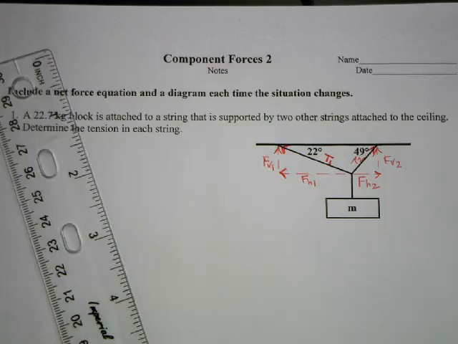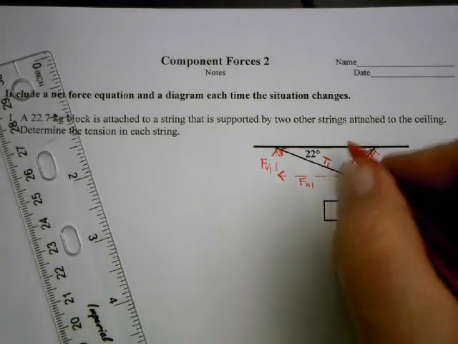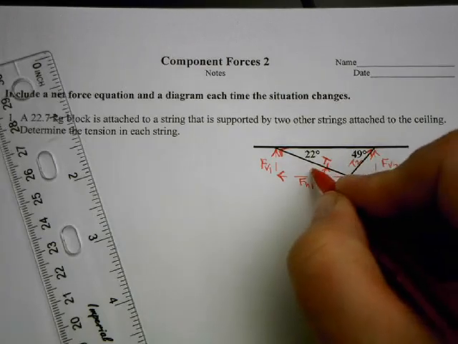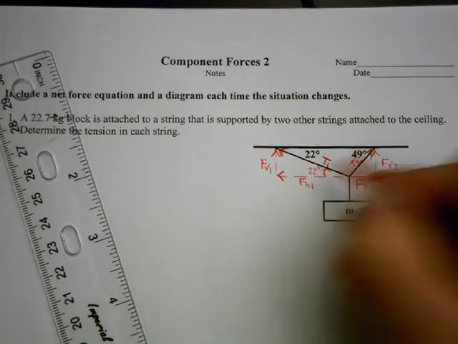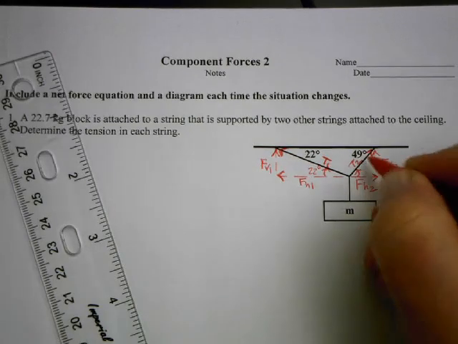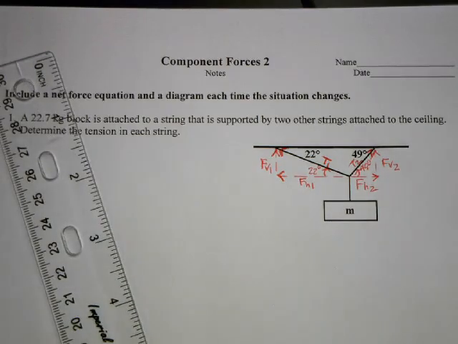So the two diagonal tensions are pulling at angles, and we jump into component vectors, by the way, just due to right triangle geometries. This angle here has to be 22 degrees, and that angle there has to be 49 degrees. It's basically alternate interior angles.